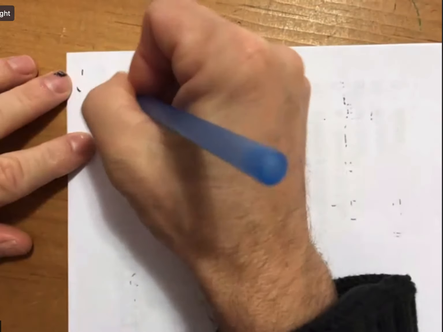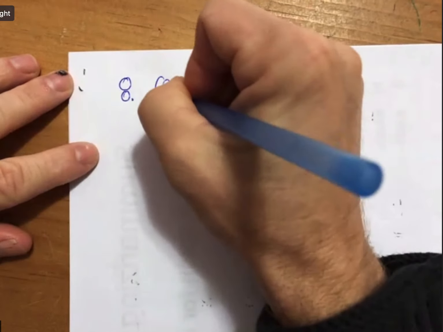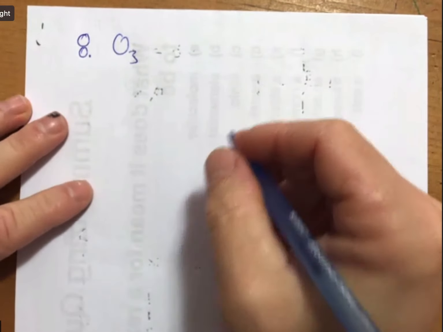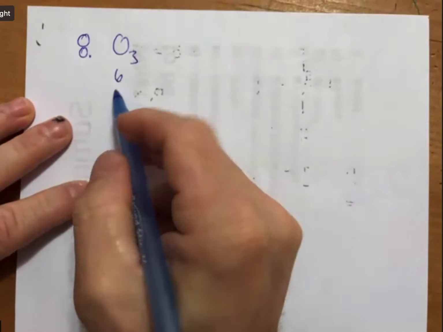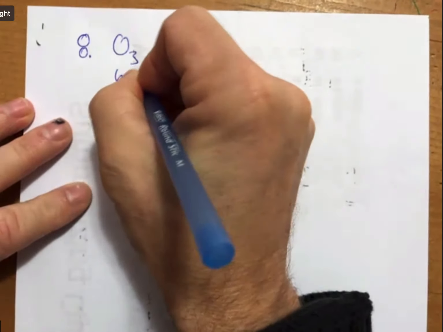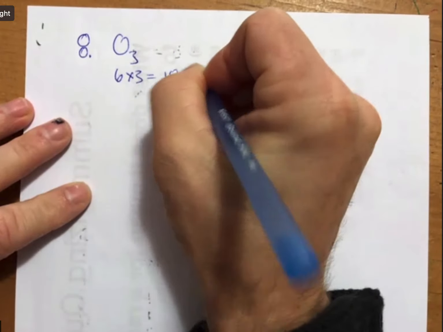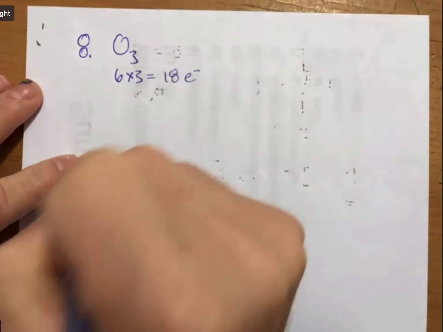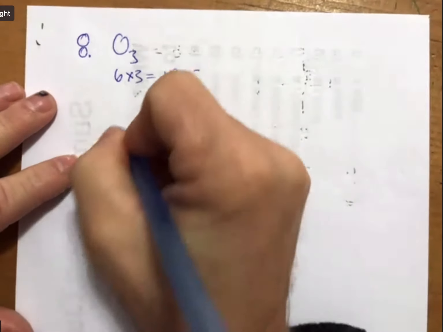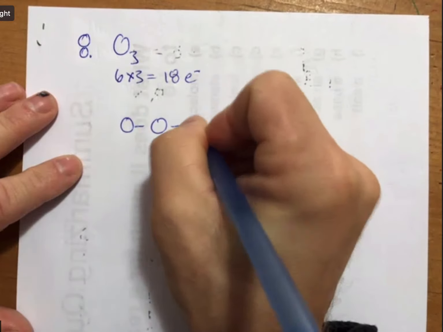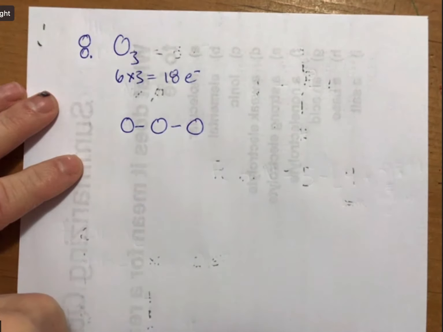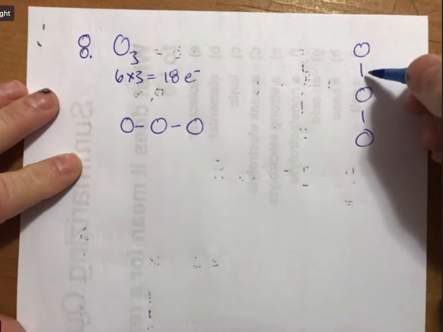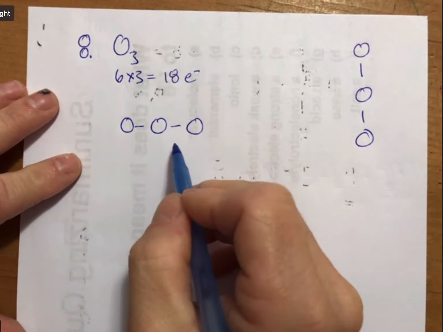Ozone's got an interesting structure. Ozone is O subscript 3. For ozone, there's going to be 6 for each oxygen times 3, or 18 electrons in the Lewis structure. There's only one way to do this. It's O-O-O. I guess technically you could do this too, but these two are structurally and functionally equivalent.